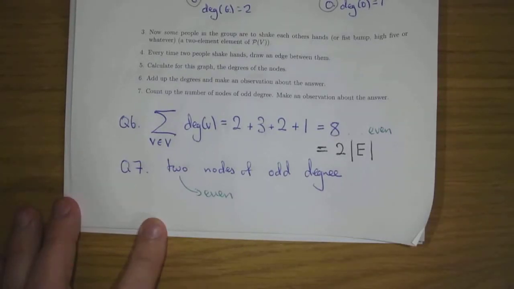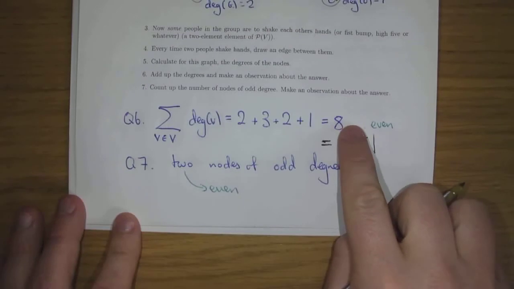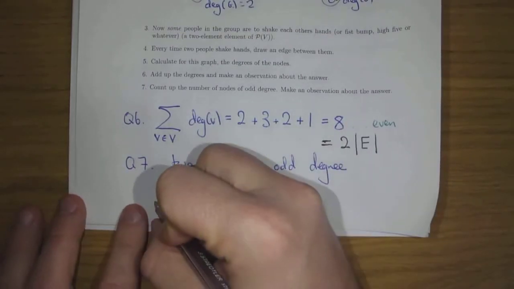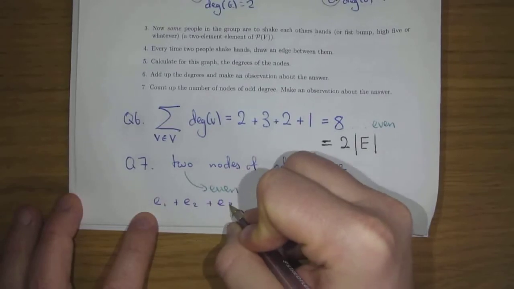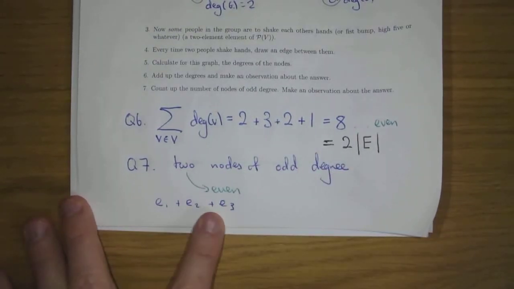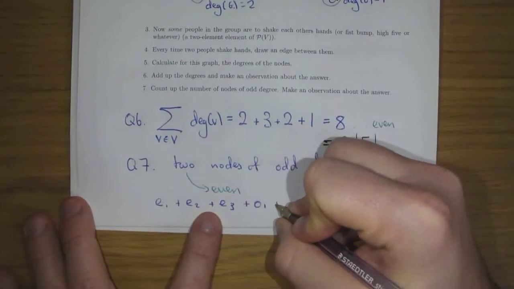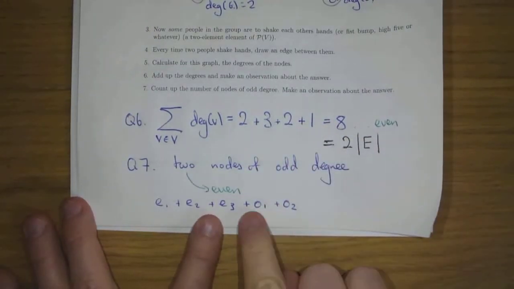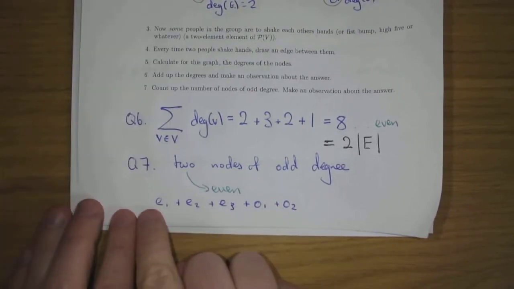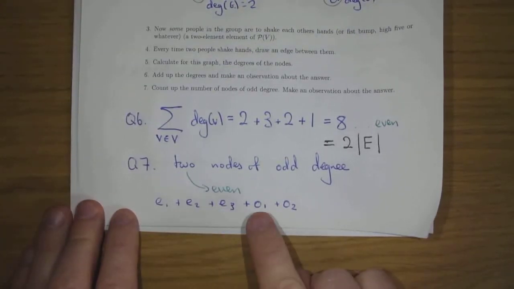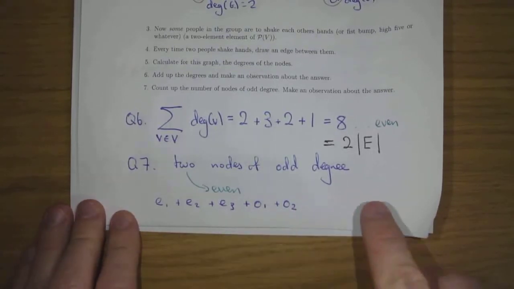So suppose you had even degrees and odd degrees. Suppose you had an even number plus an even number plus an even number, and this is certainly even. And then some odd numbers. So say the first odd number and a second odd number. What happens when you add up 2 odd numbers? You get an even number. So even numbers plus an even number of odd numbers, even plus even is even.